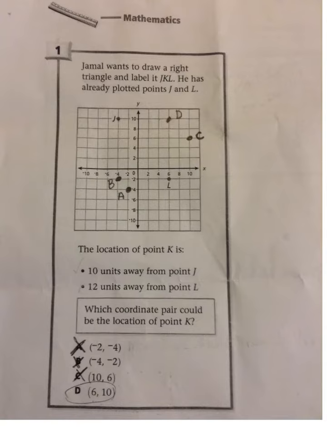So number one says Jamal wants to draw a right triangle and label it JKL. He has already plotted points J and L. The location of point K is 10 units away from point J, 12 units away from point L. Which coordinate pair could be the location of point K?